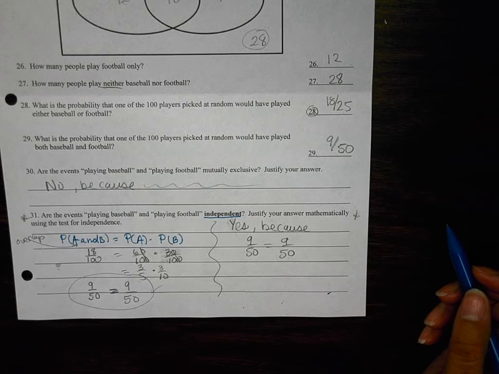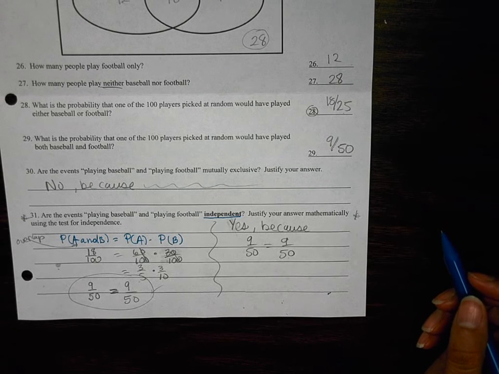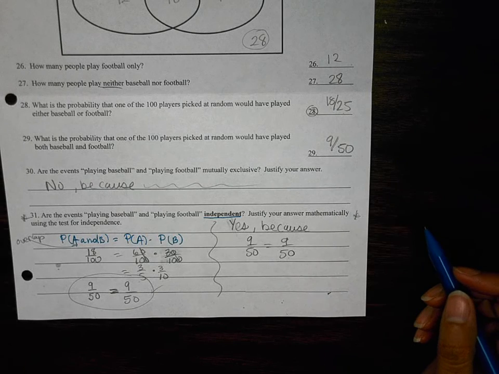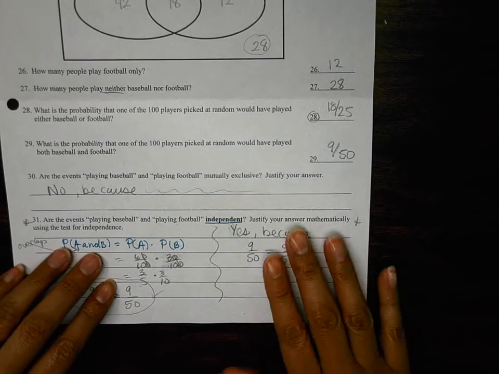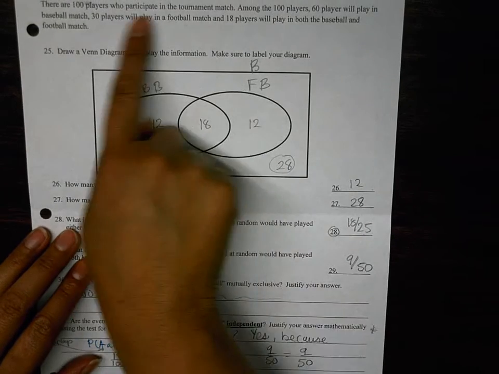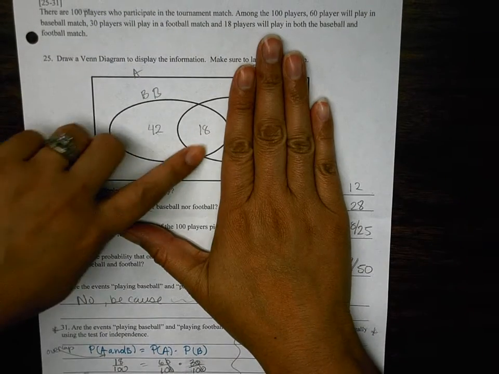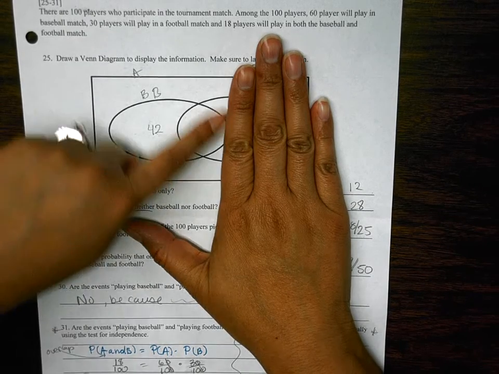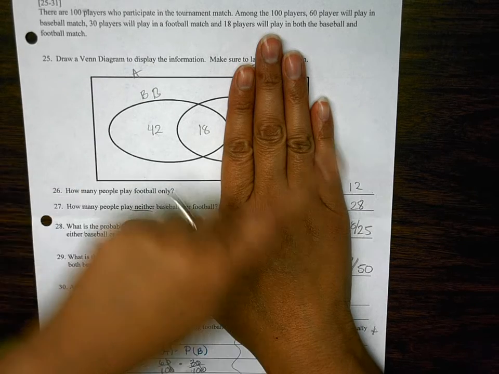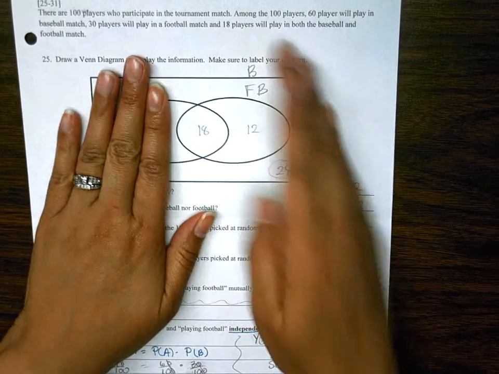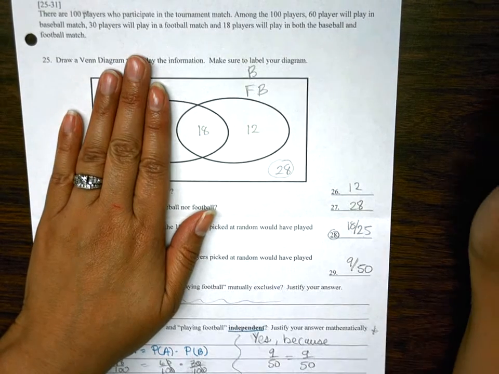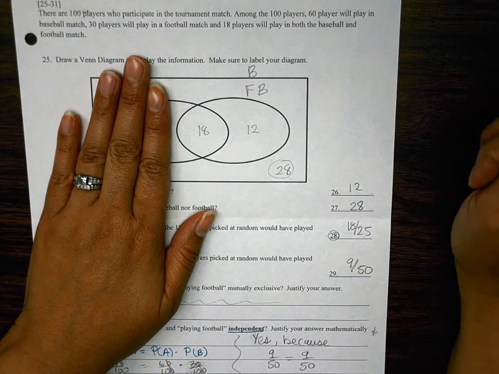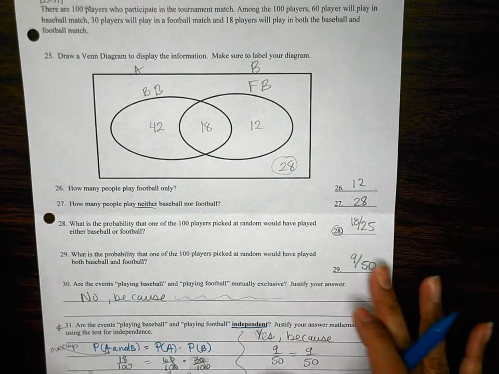Yes, Wyatt? I got a question about that for 31. Uh-huh. So for probability of A, do you always do it by the original number or the new one? What do you mean the new one? Like this one was 42. Which one was 42? Okay, it's the original one. Yes, you do it of all of A. So if you do 42, that's saying only A. And we're not asking for only A, we're asking for all of A. Gotcha. So you would add those together, which gives you the original 60. Here, add them together, which gives you the original 30. So you're using the original.